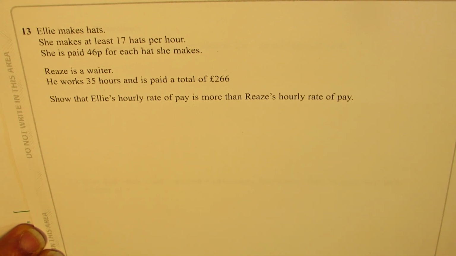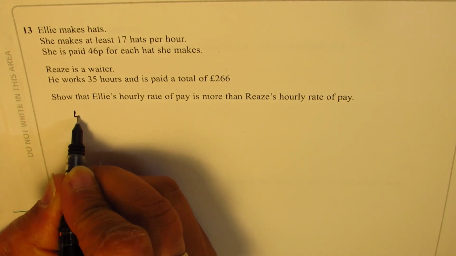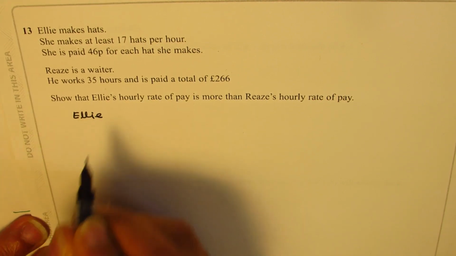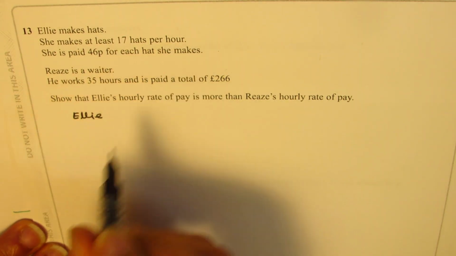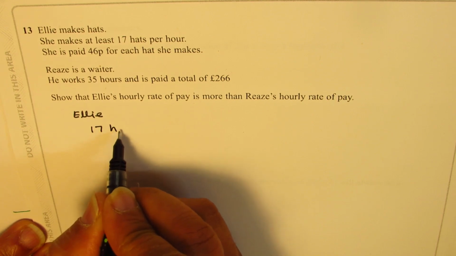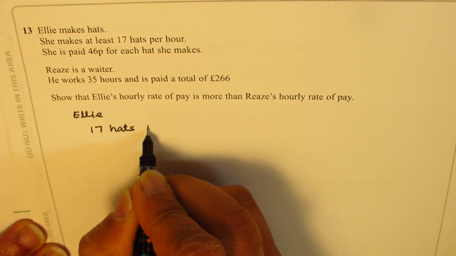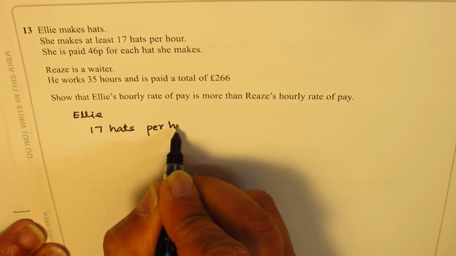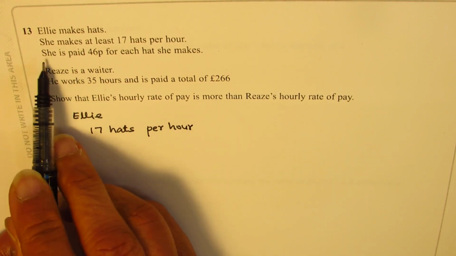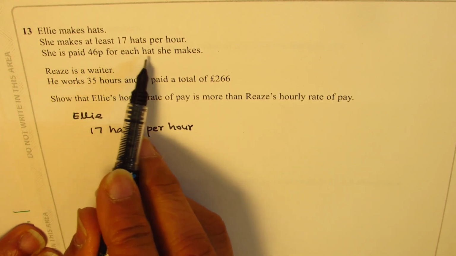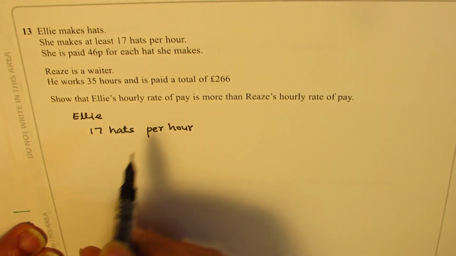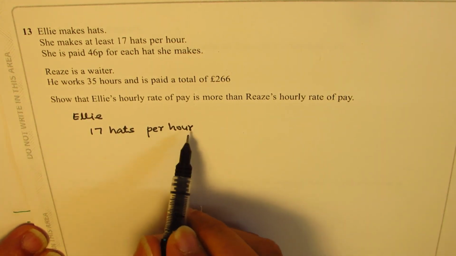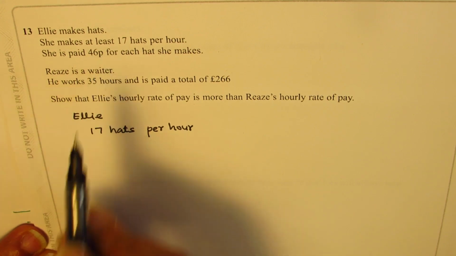So basically, we need to find rate of pay for both. So let's work with Ellie first. Now she makes at least 17 hats per hour. So it is 17 hats per hour. She is paid 46 pence for each hat. So per hour, how much does she earn? 17 hats per hour, and she is paid 46 pence.